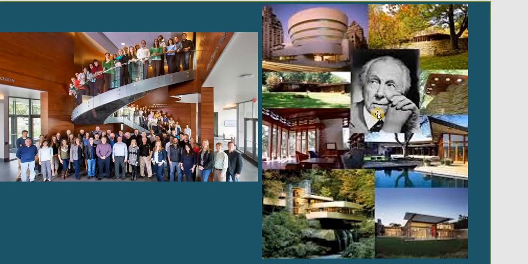I think this is one of the very famous people in architecture. He is from the US. His name is Frank Lloyd Wright, and he has many very famous designs. But the best one is Fallingwater. Many people come to visit it and know him as the best. This is Frank Lloyd Wright.